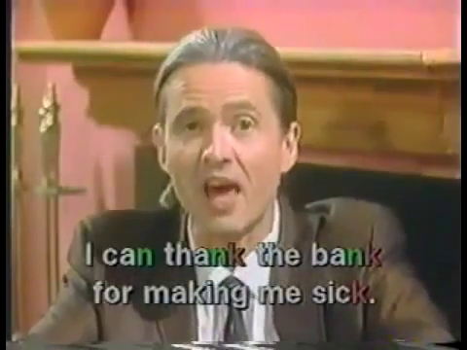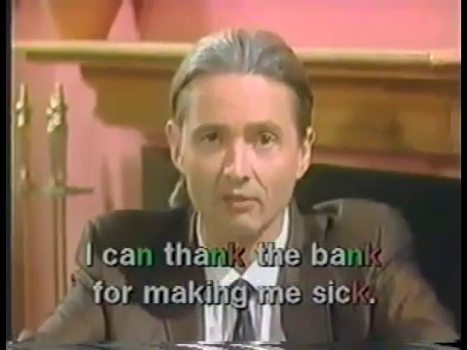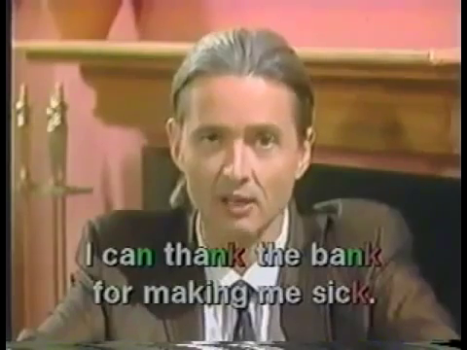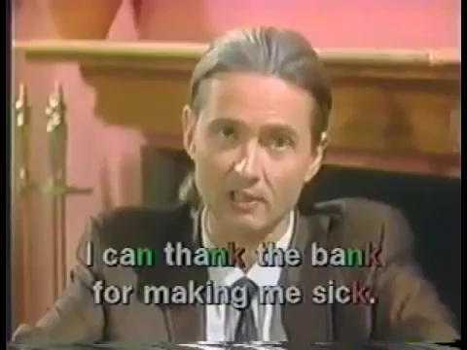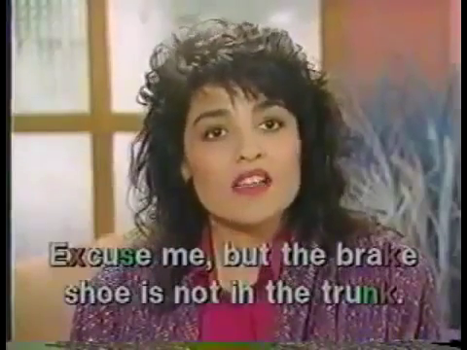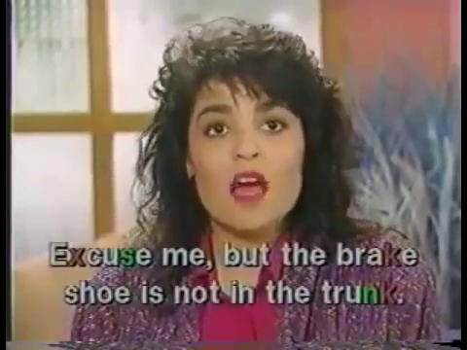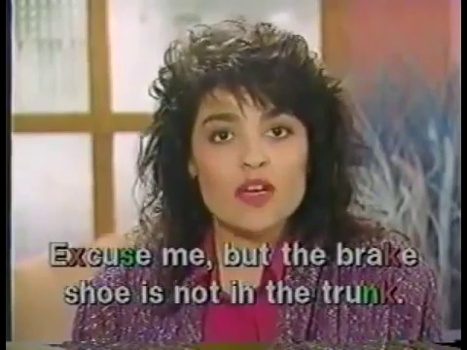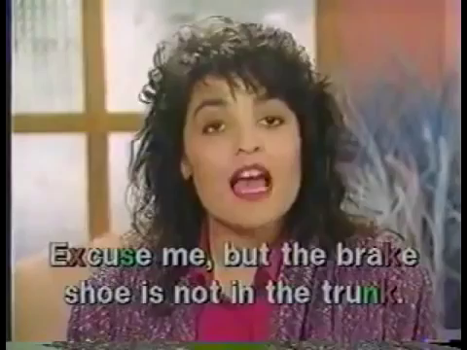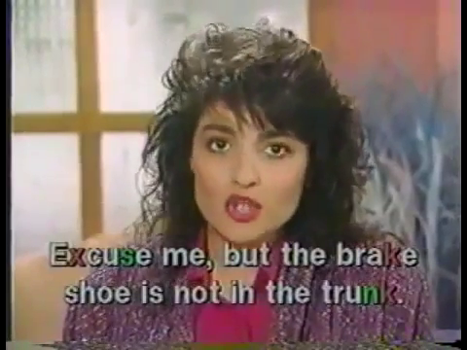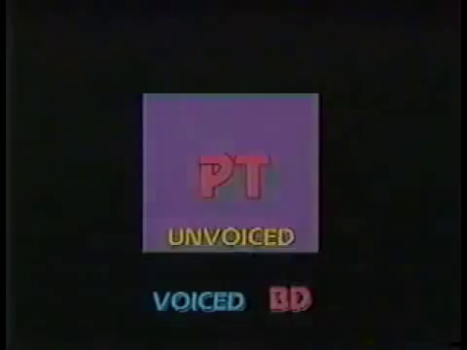I can thank the bank for making me sick. Excuse me, but the brake shoe is not in the trunk.